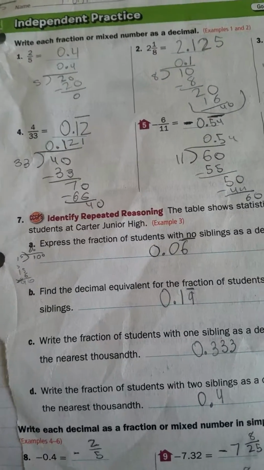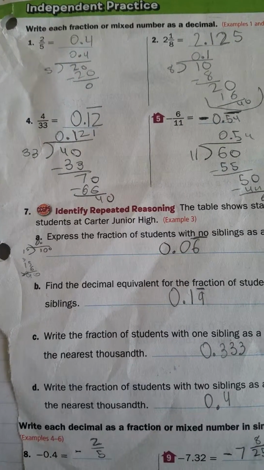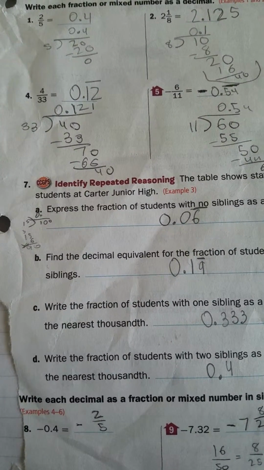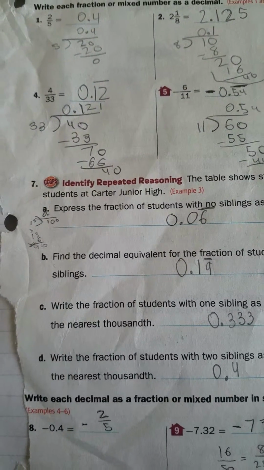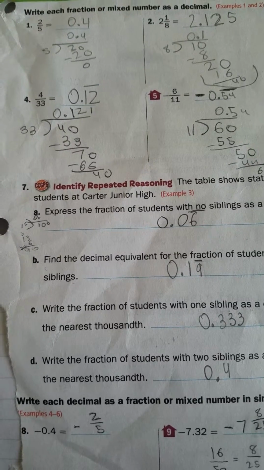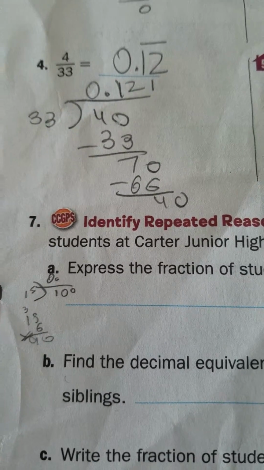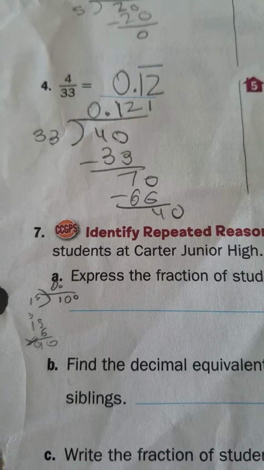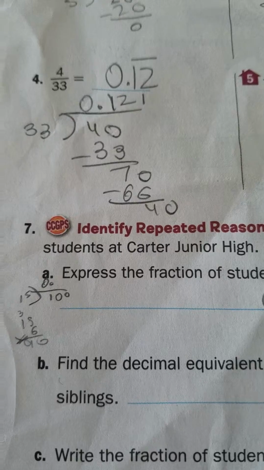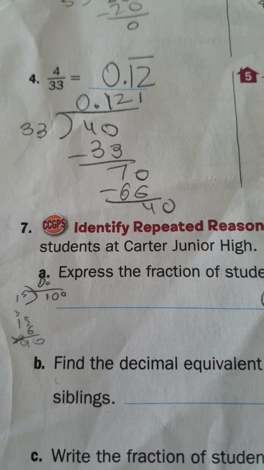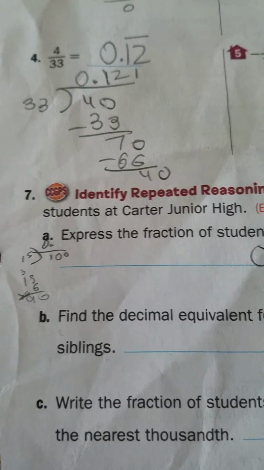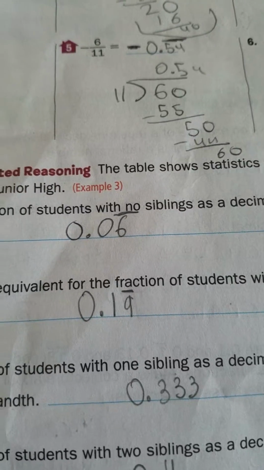Hey, hi. This is a lesson about repeating decimals. So in this case, for instance, the 12 is repeated, so it's 0.1212121212 infinitely, and that's the reason for a line on the top for repeating decimals.